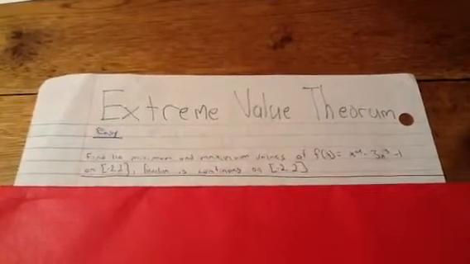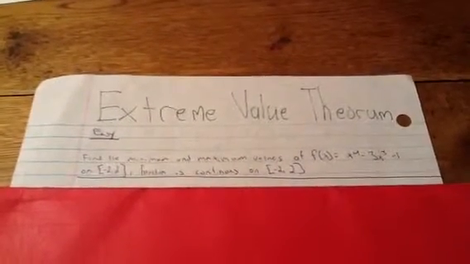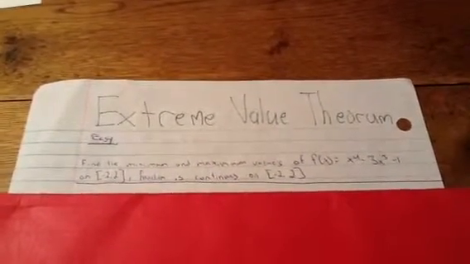The first one, we're going to start off with an easy problem. Find the minimum and maximum values of f(x) = x^4 - 3x^3 - 1 on the closed interval of -2 and 2, where the function is continuous on that interval. As always in extreme value theorem problems, our first goal is to find the derivative, then find the critical points, and then lastly evaluate f(x) at the endpoints compared to the critical points, and find the max and min of the interval.